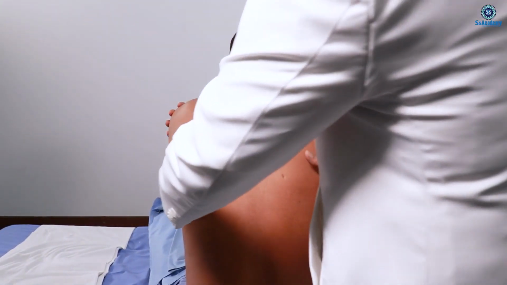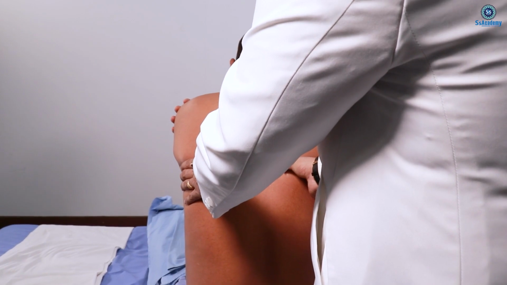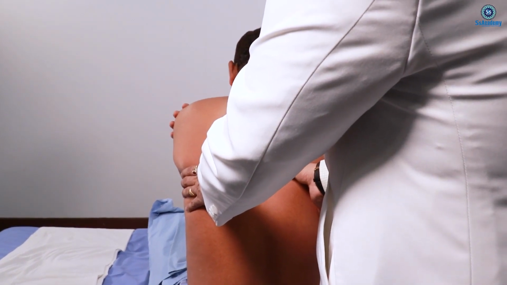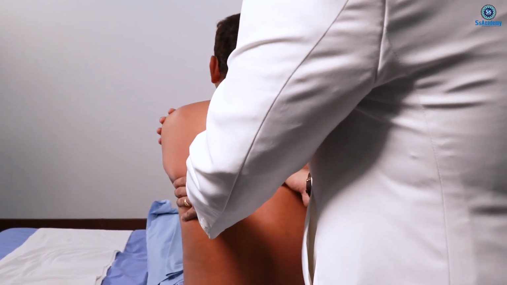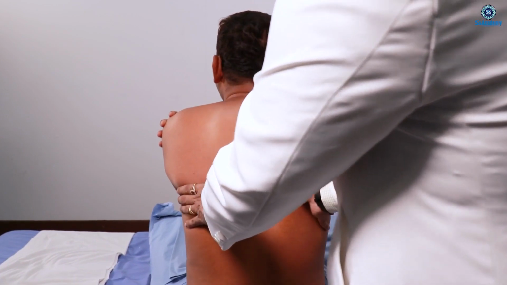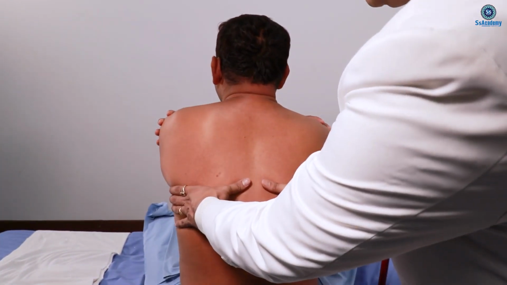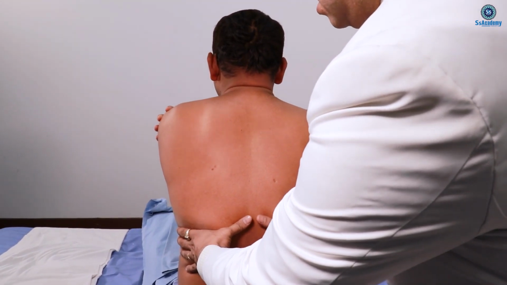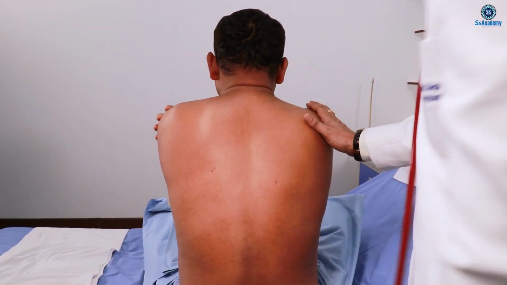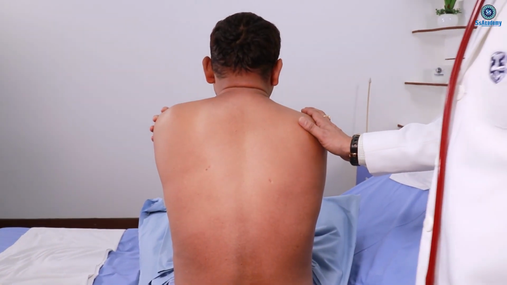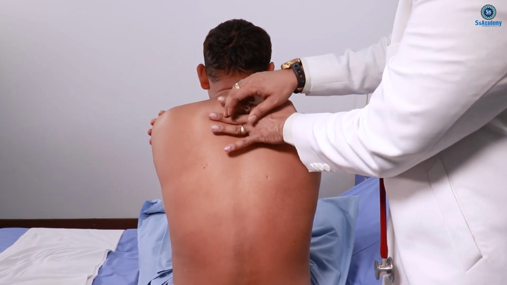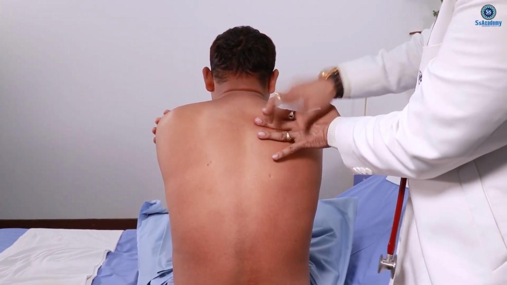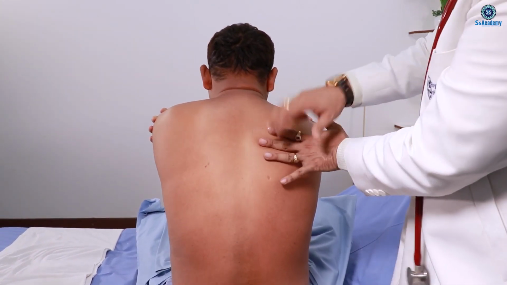You need to put your hands here and you tell him, take a deep breath in and out for me, sir. So you see the chest expansion, you see. Once again, the basal part. Once again. So chest expansion is really normal. Immediately after the C, then the P, for the percussion note, you need to put. So this, you see, is a resonant sound.